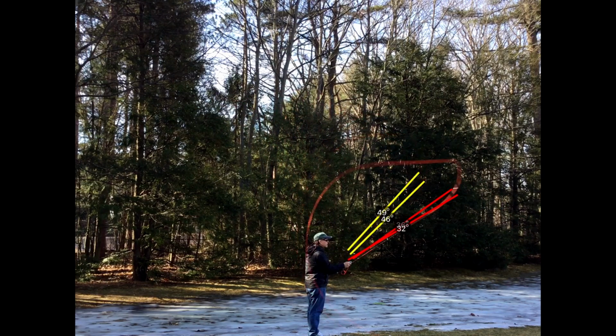Again, pretty consistent. Nice SLP, straight line path. Rod straight position around 32 degrees above the horizon. I like throwing these tight loops, they're fun. That's a nice roll cast, right? Yeah, nice tight loop. Now I'm going to throw wide and watch where the RSP is, rod straight position.